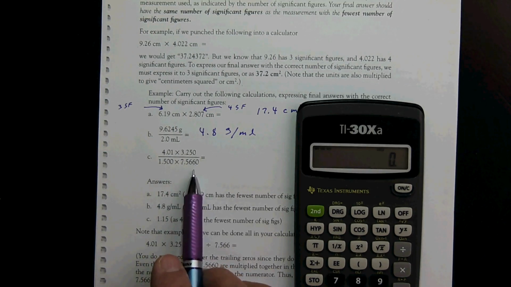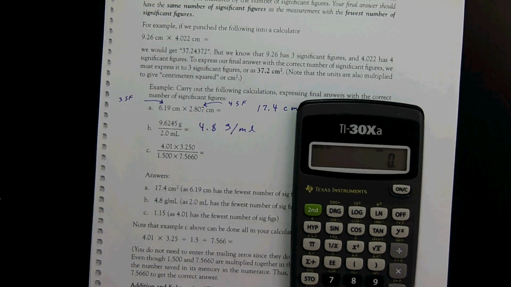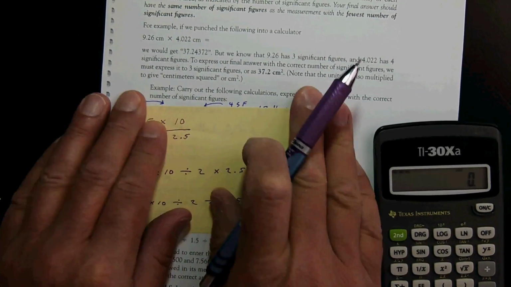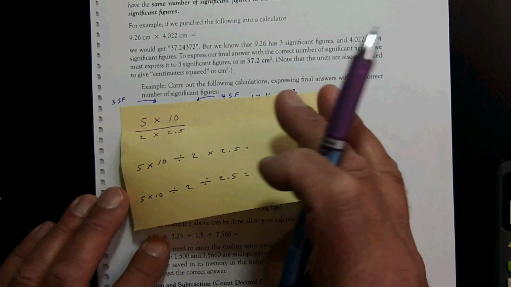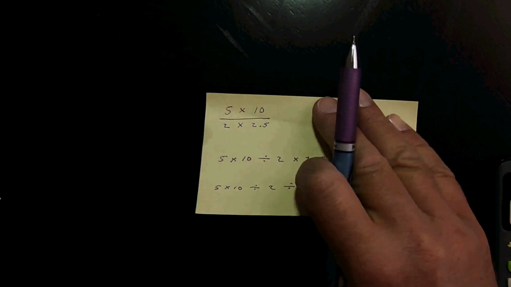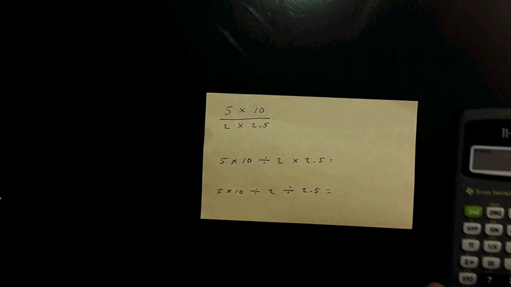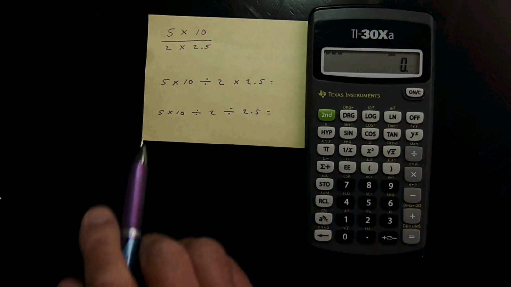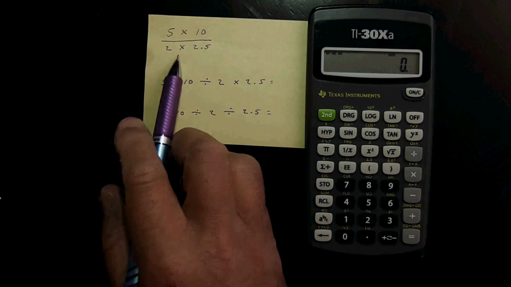If a number's on the bottom, you do division. Here's a quick example. Let's give you a real easy problem that you can do in your head. Okay. 5 times 10 over 2 times 2.5.